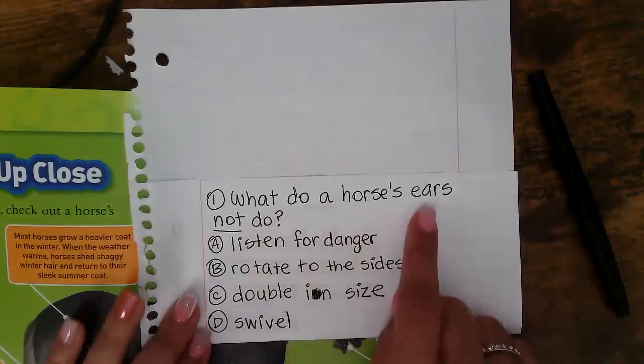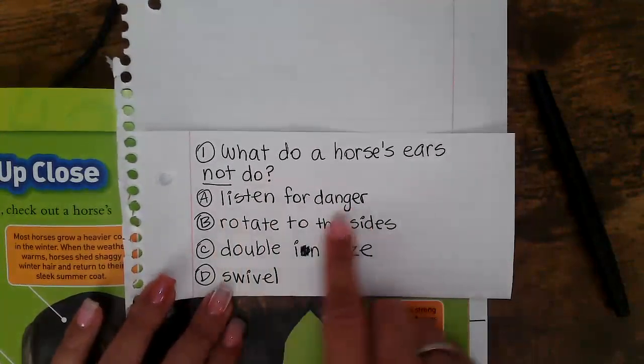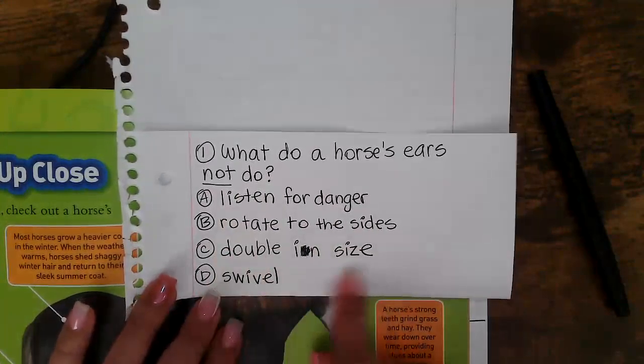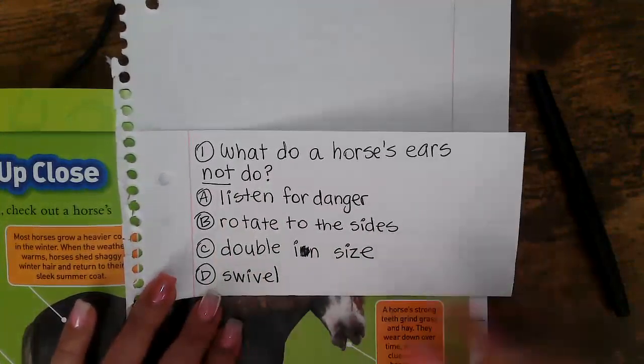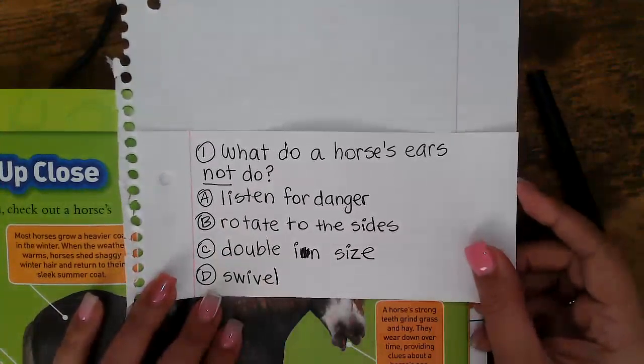What do a horse's ears not do? A, listen for danger. B, rotate to the sides. C, double in size. D, swivel. Go ahead and write your answer under number 1 on your paper.